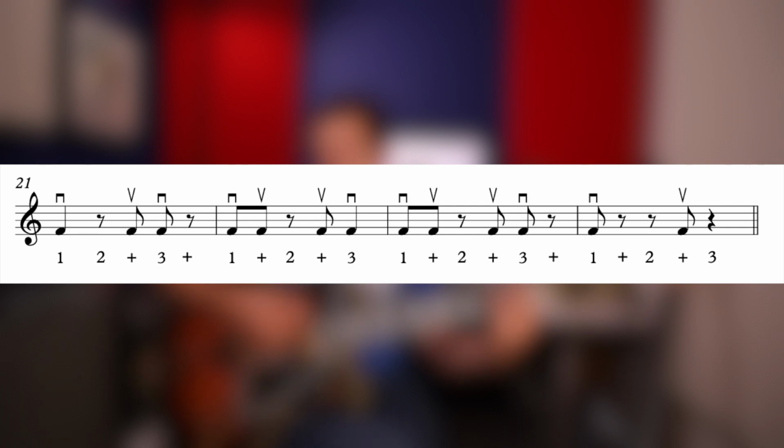This is bar 3. 1 and 2 and 3 and 1 and 2 and 3 and. Finally the fourth bar. We haven't got much going on in this one, have we? 1 and 2 and 3. If I play that whole line, 1, 2, 3, 1, 2 and 3 and 1 and 2 and 3.